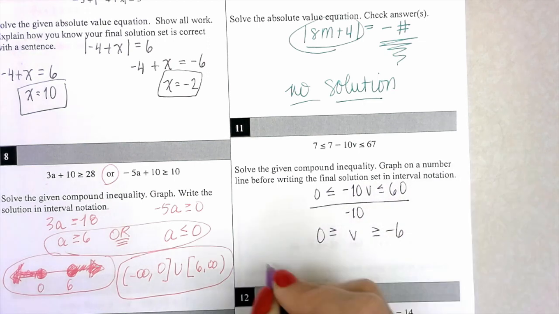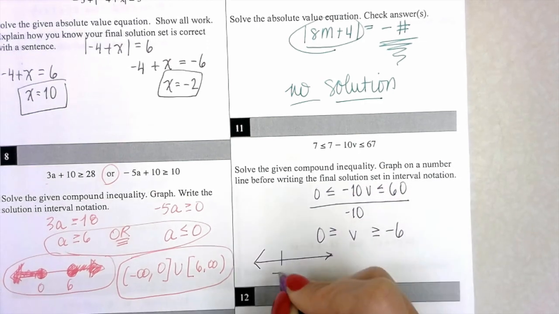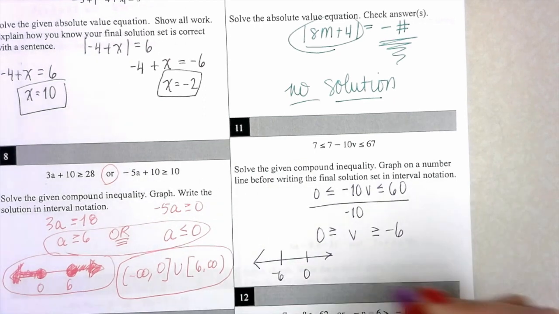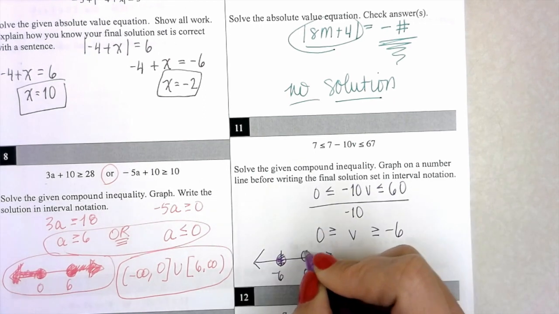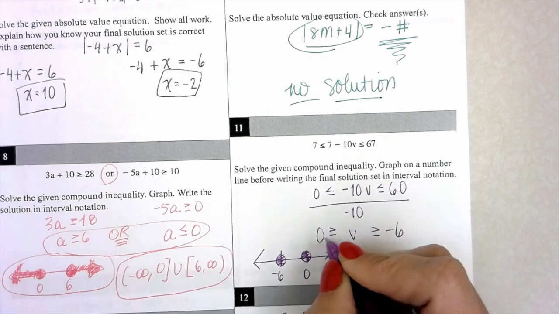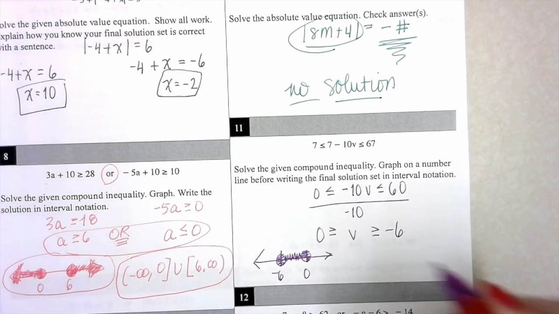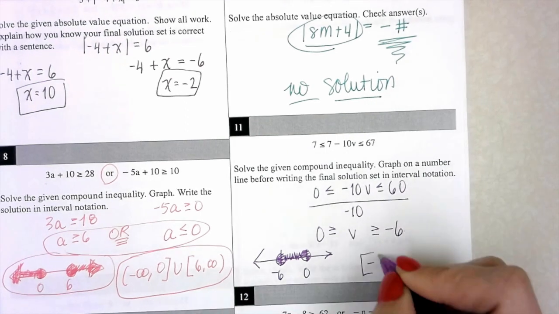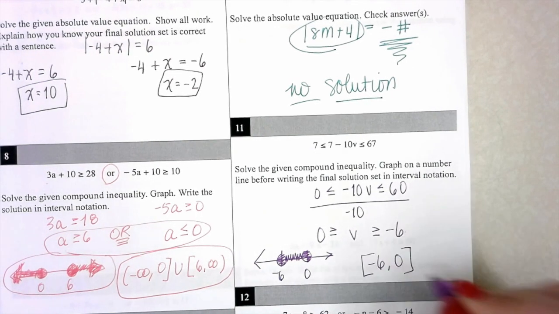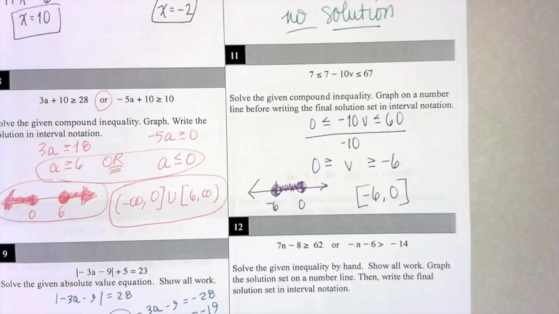On the number line, things are going to have to turn around. Negative 6 goes here, 0 goes here. They both have or equals, so they're colored in. V is less than or equal to 0, but greater than or equal to negative 6. So I am in the middle with my shaded region, and then my interval notation is negative 6, comma, 0, and they both have brackets. Okay, graph on a number line, yes.